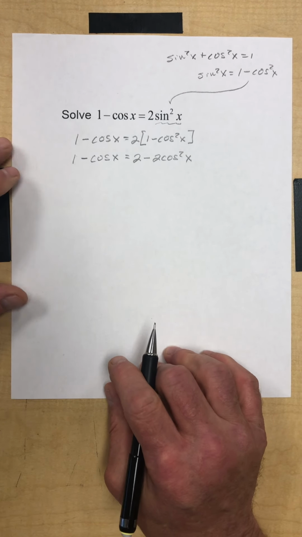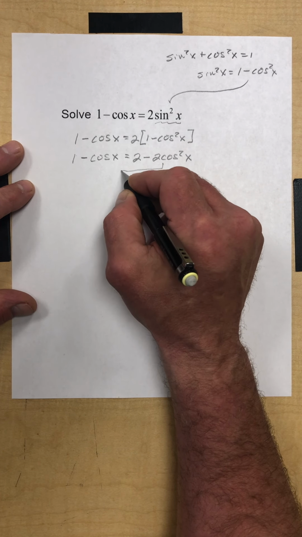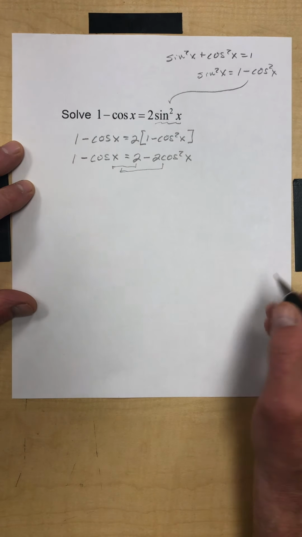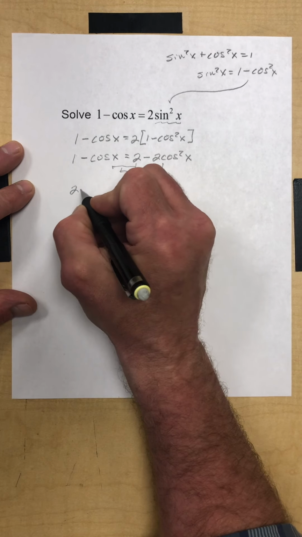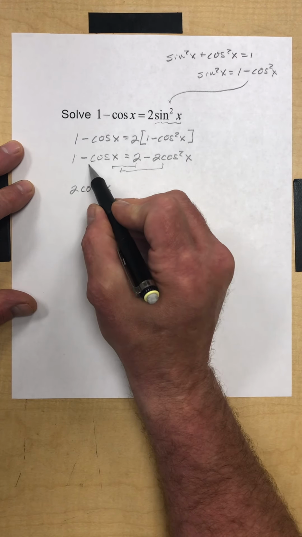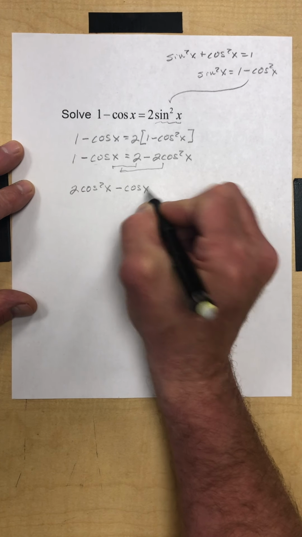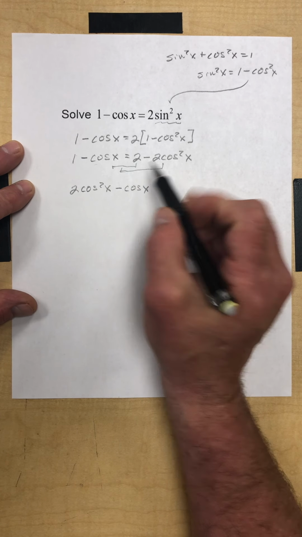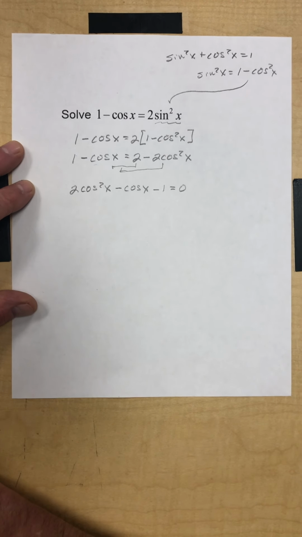Okay, so let's think about putting it in standard form. I'm going to move this guy over so it becomes positive, and I'll move this guy over so it becomes negative. So that would be a positive 2 cosine squared of x. I have this minus cosine of x already over there, and then I'd have 1 minus 2, so that'd be minus 1 equals 0.